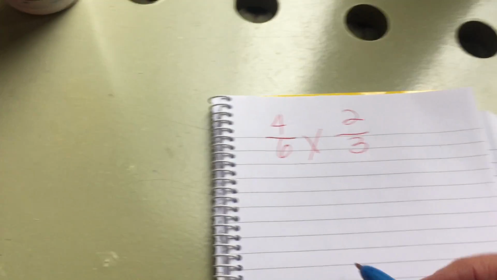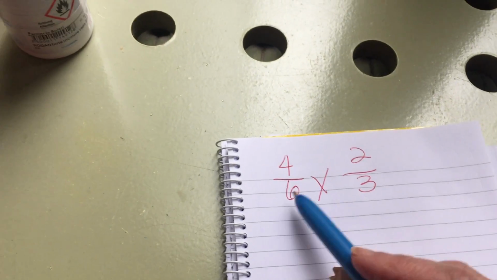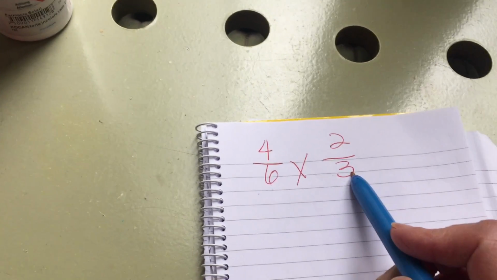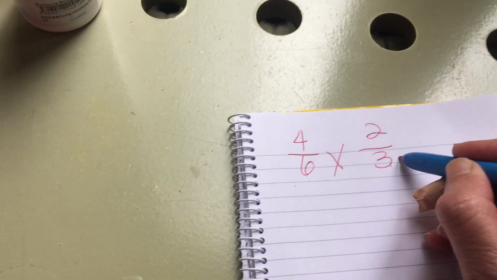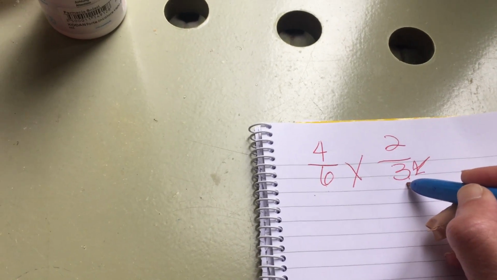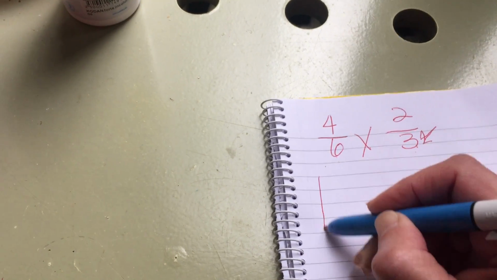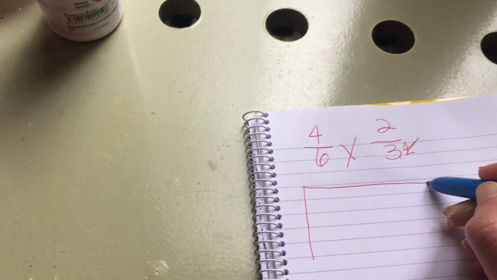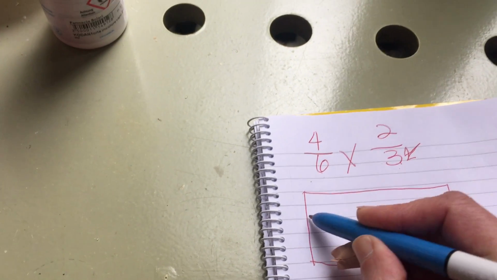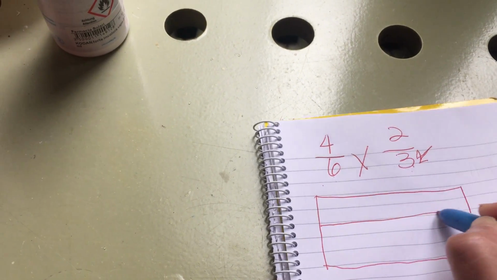Hi everybody, I want to explain how to show a diagram for 4/6 times 2/3. Okay, so the first thing you do is you look at the denominator on the fraction on the right, and it's 3. So I'm going to go ahead and draw a rectangle. It's not going to be to scale, and I have to make it into 3 parts.